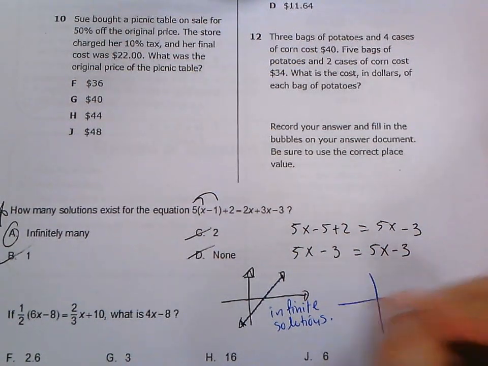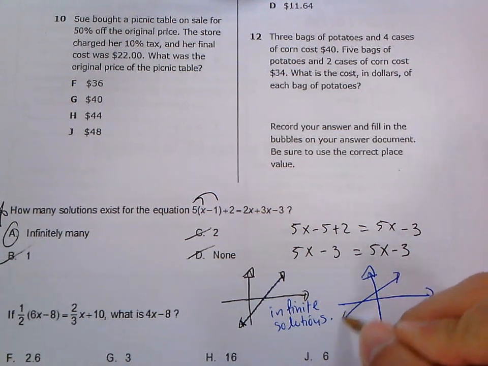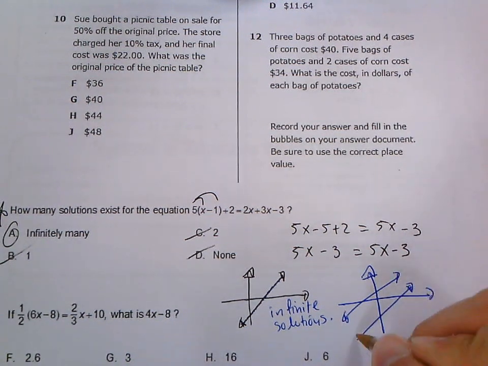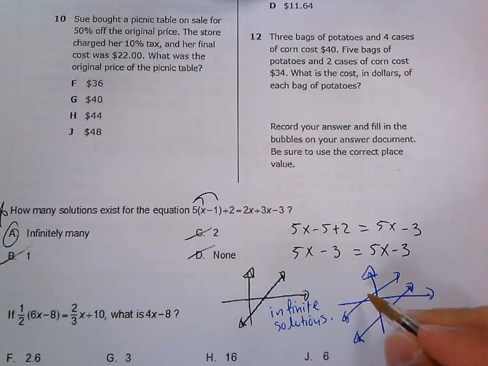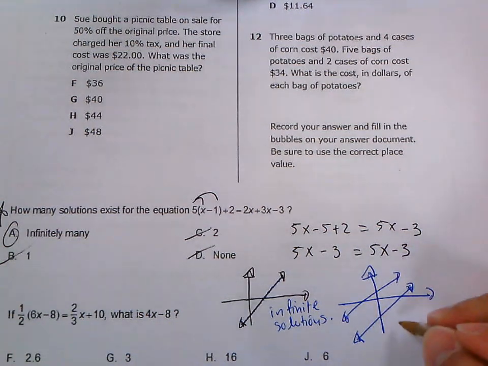If you get something that looks like this after you graph them, parallel lines, well, parallel lines will never intersect. So if you have the same slope but different y-intercepts, you have no solution.